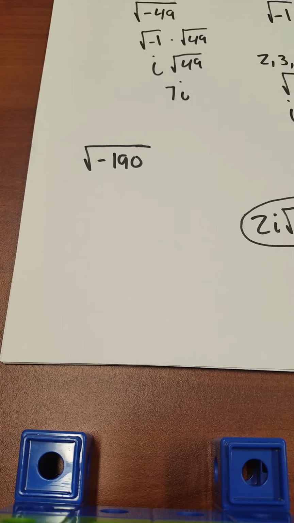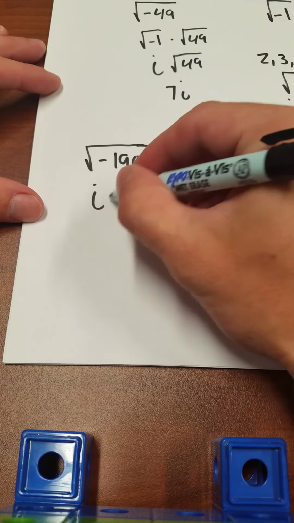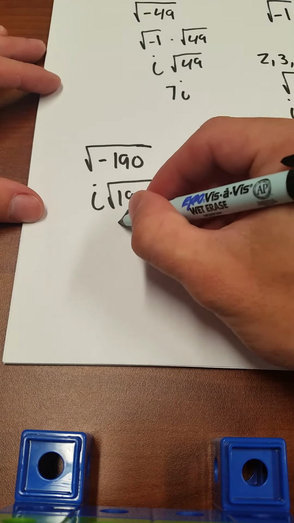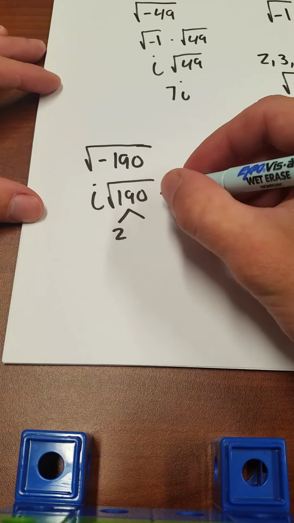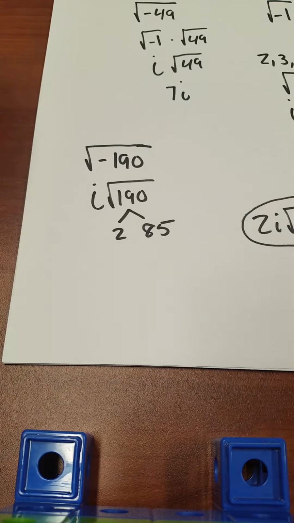All right, I hope you've tried to work this problem out. Now, the first thing I told you to do is make sure you always take out your i's. So i square root of 190. It is an even number, so we're going to break that down by 2's. So that is 2 and 85. Now this is where we run into, actually it's 2 and 95, my mistake. 2 and 95, so this is where we start running into a little bit of an issue.